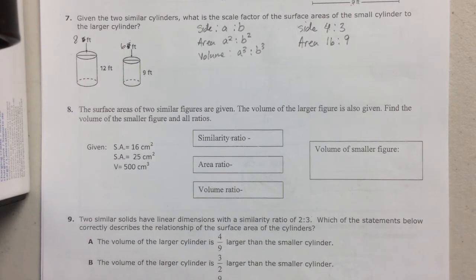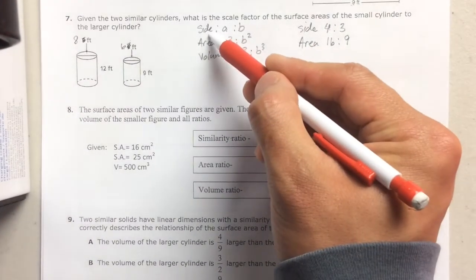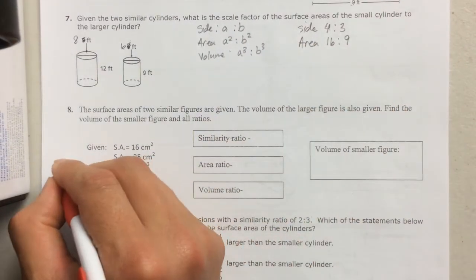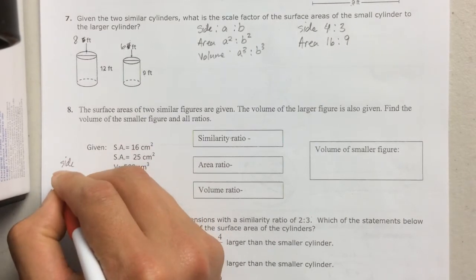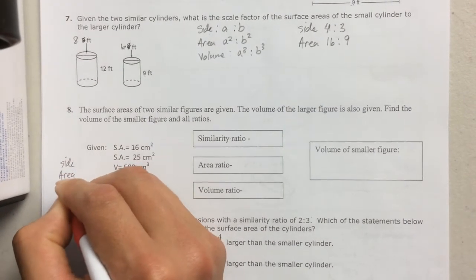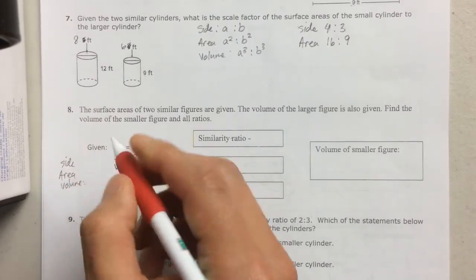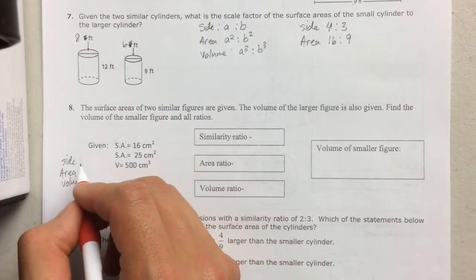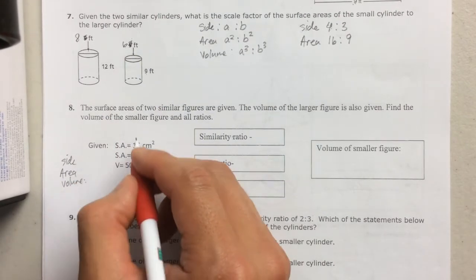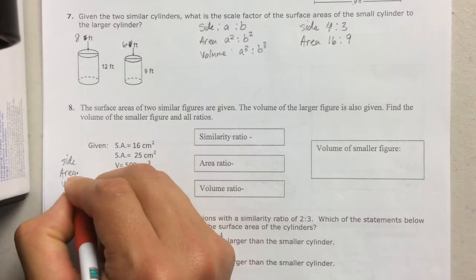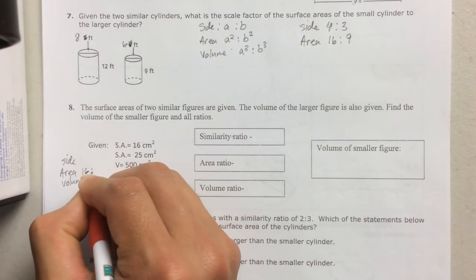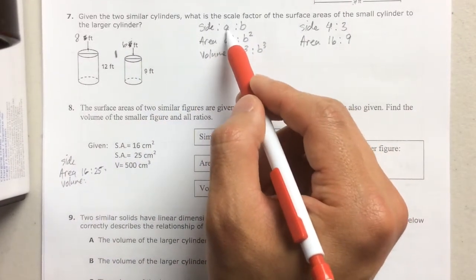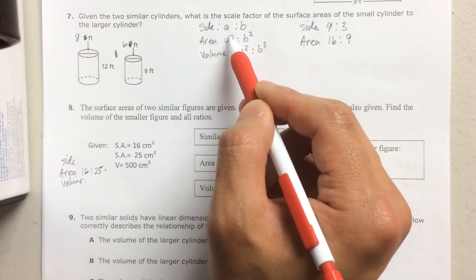For number 8, we're going to use the same concept, the side, area, volume. So first thing you want to do is write side, area, volume. Okay. Here it's given that the ratio of the area is 16:25. So you're going to write where area is, put 16:25. Here's the rule. From side to area, you have to square.